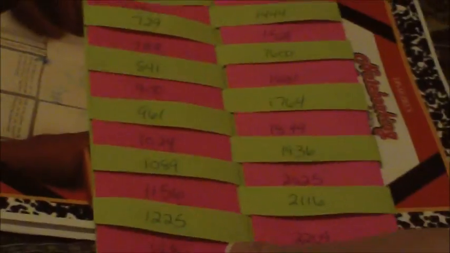Okay? Top right, 1369, 1444, 1521, 1600, 1681, 1764, 1849, 1936, 2025, 2116, 2209, and the last one, 48 squared, is 2304. So here's what this side should look like.